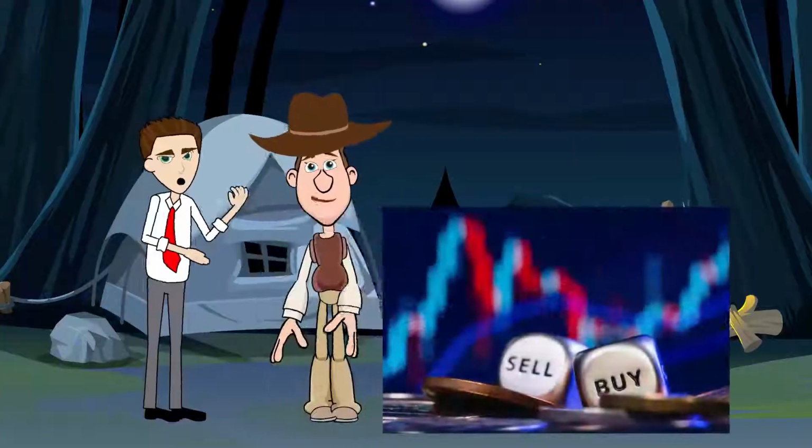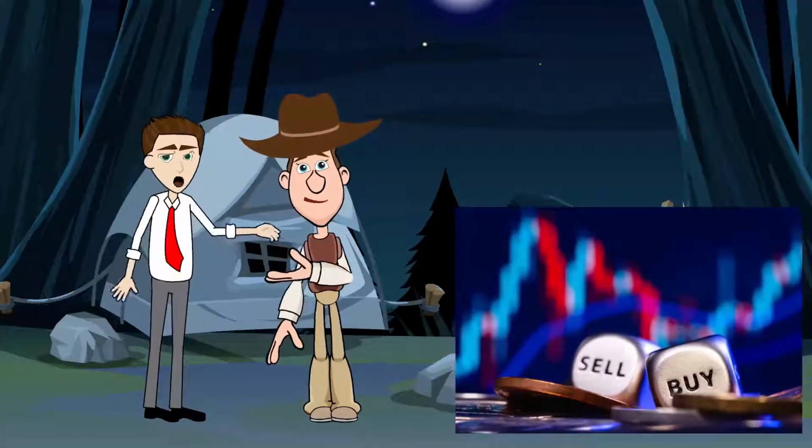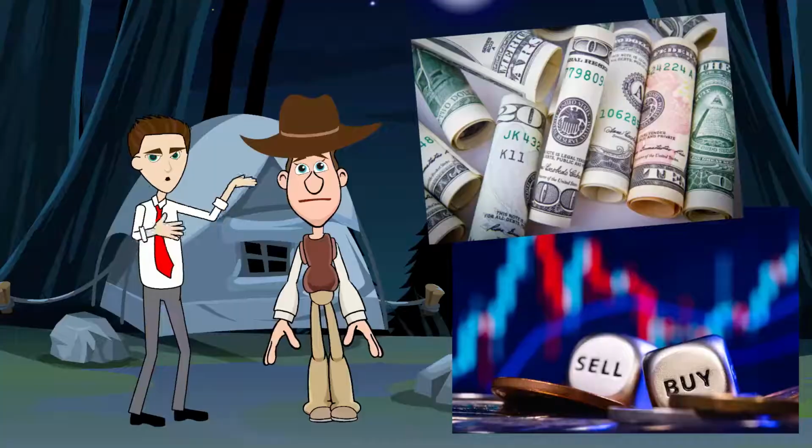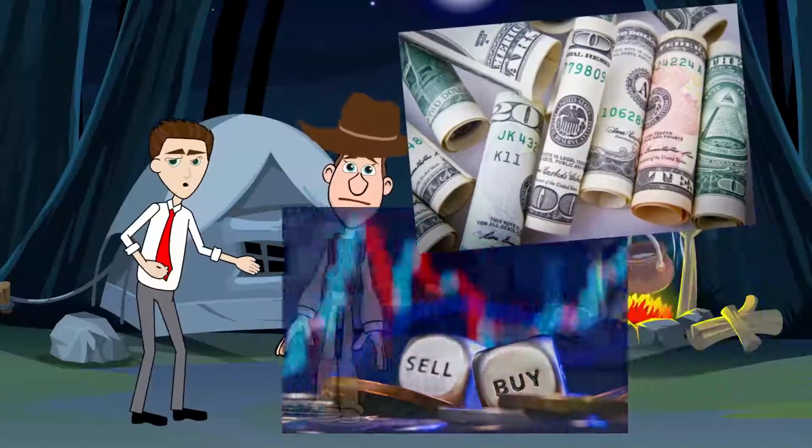It sets monetary policy and conducts open market operations, which impact the country's money supply and credit availability.